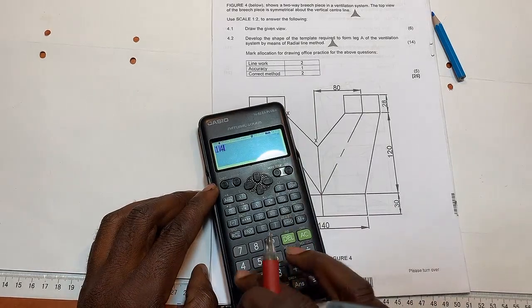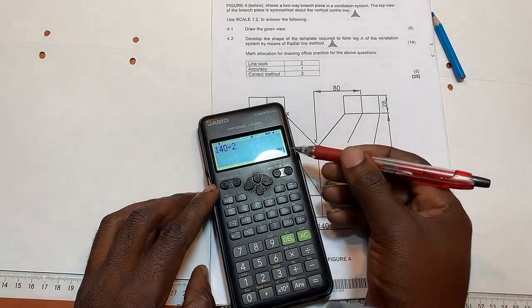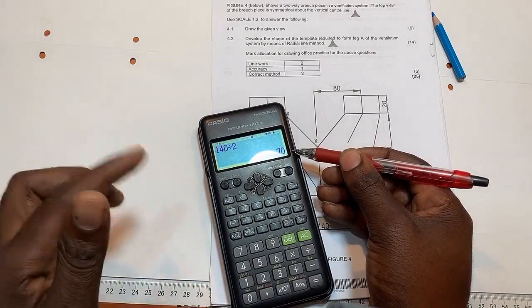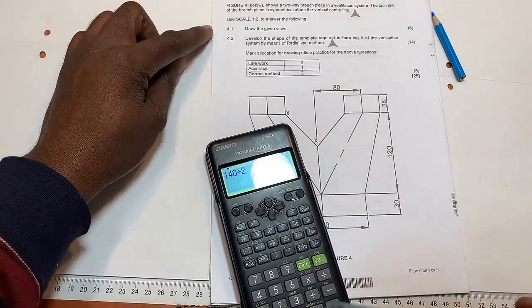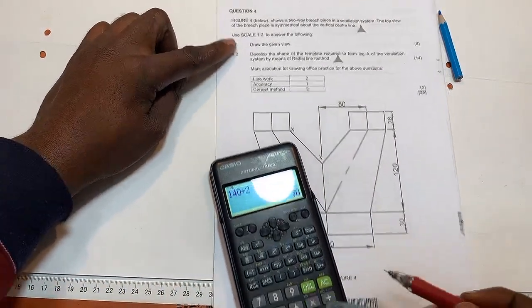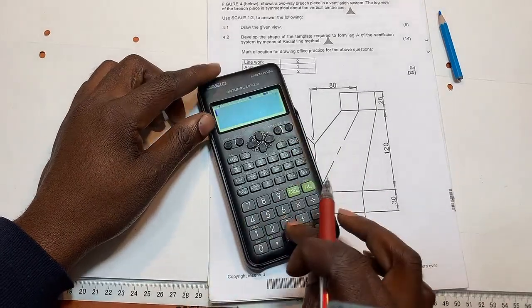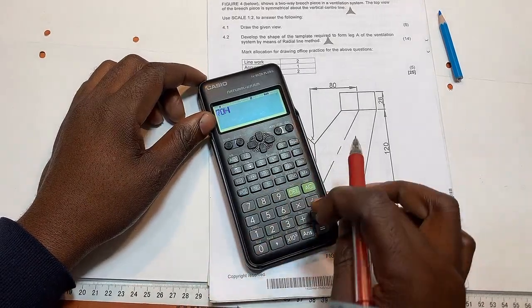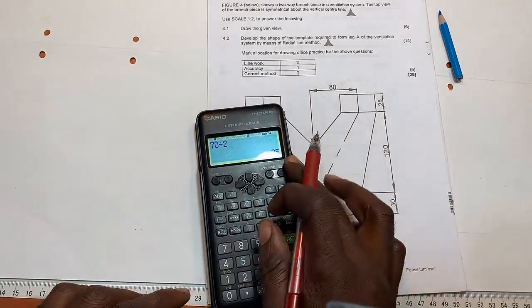So 140 divided by 2, I'm getting 70. The scale they said is 1:2, isn't it? So I come again and say 70 divided by 2, I'm getting 35.